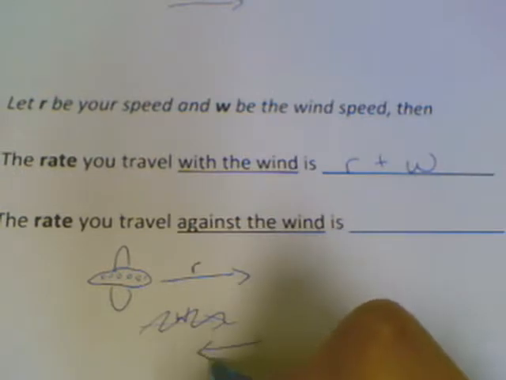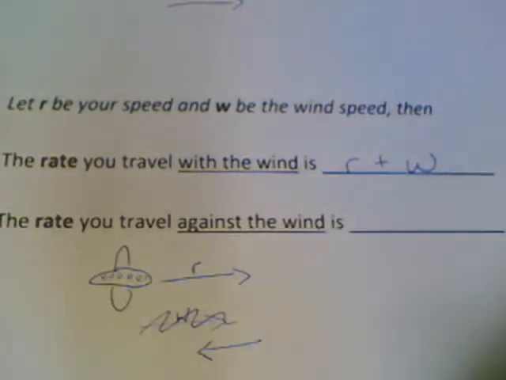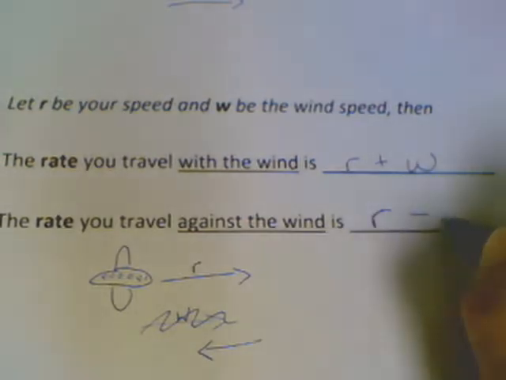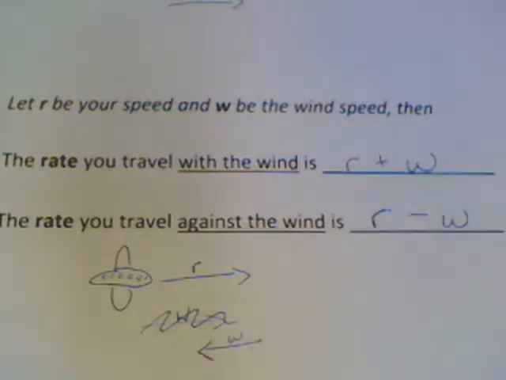R plus W would be your actual speed then. If you're traveling against the wind, that is, if the wind is blowing in this direction, it's going to take away from your rate. So you're going to have the speed of the plane minus the speed of the wind. Very similar to the other setup, we're just using W instead of C because we're talking about wind instead of water current.